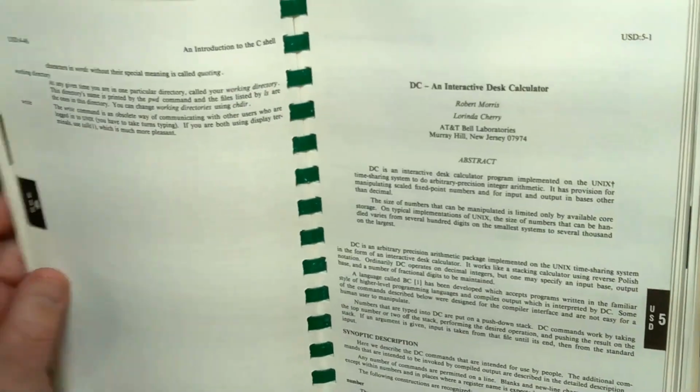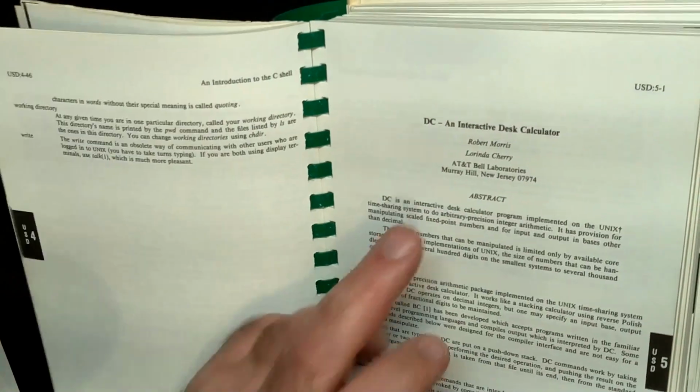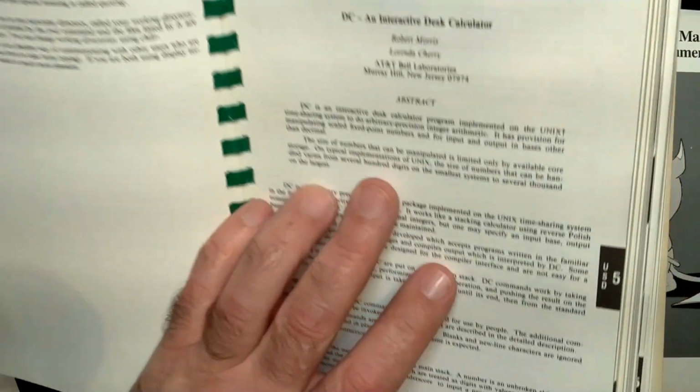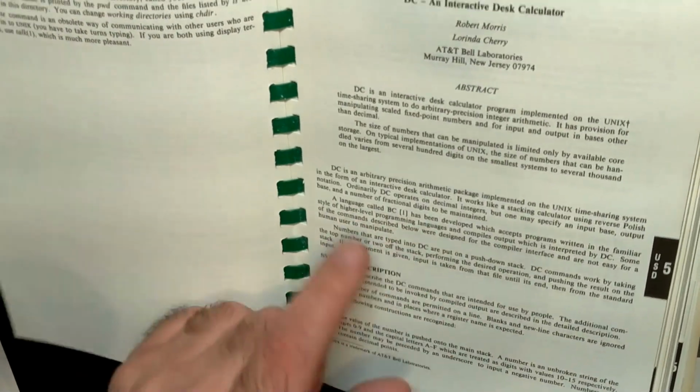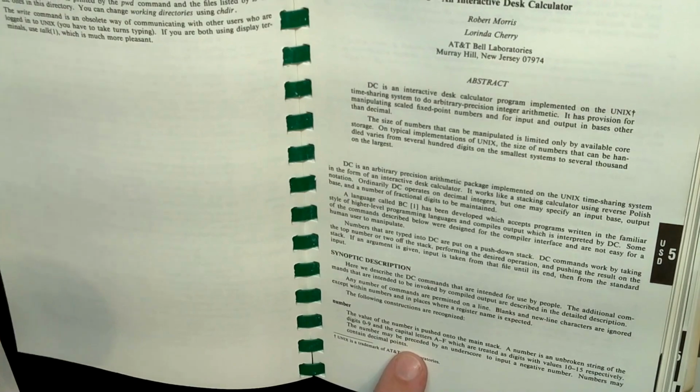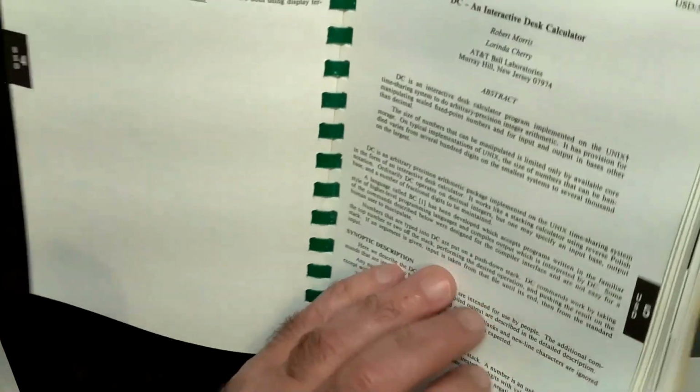And then a bunch of other papers. Let's just pick some at random. Here's how the desk calculator works. DC is a variation of an HP calculator. This uses what's called reverse Polish logic, and the reason they use that word is because the guy that came up with it was from Poland.